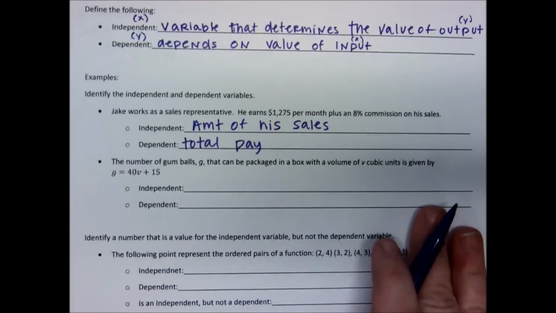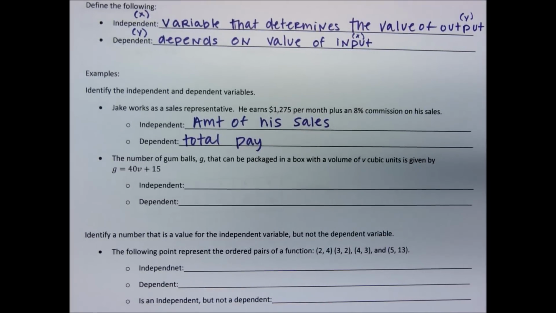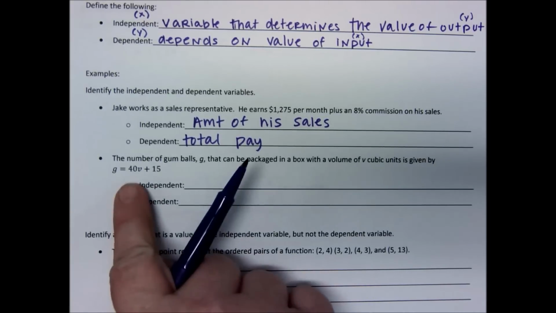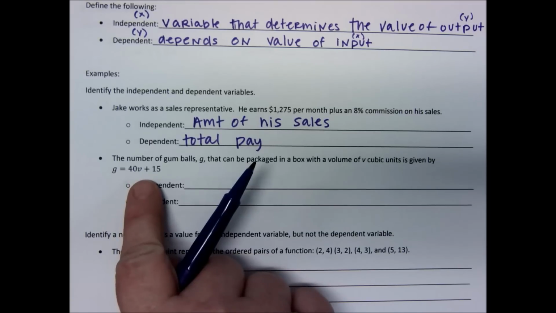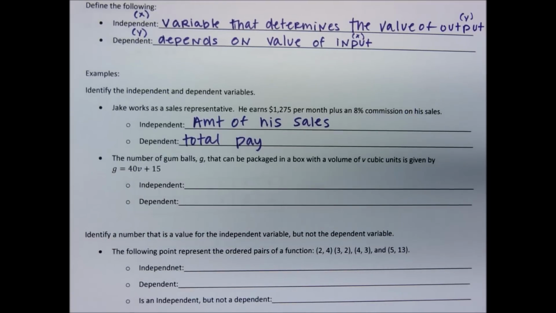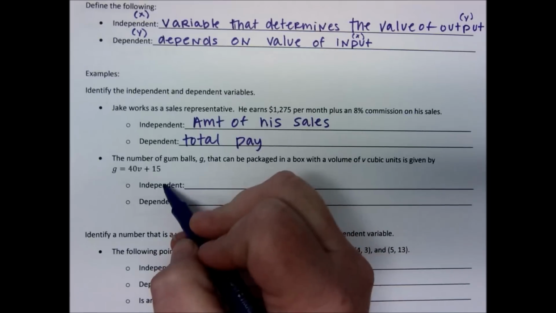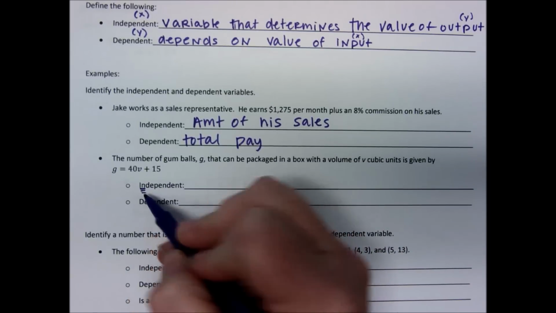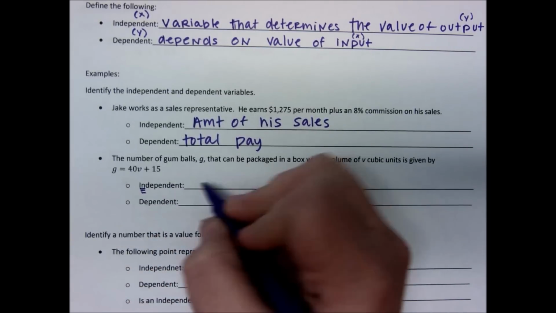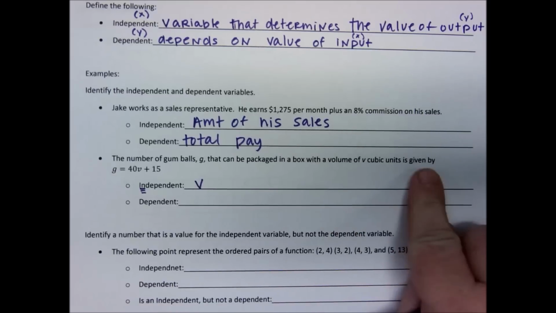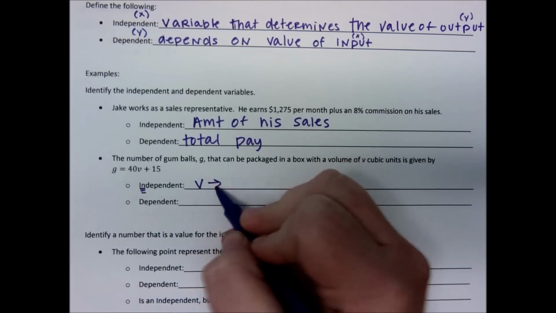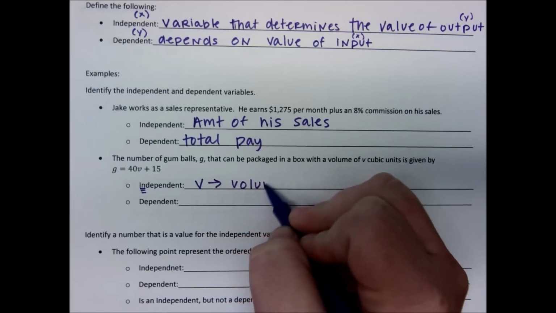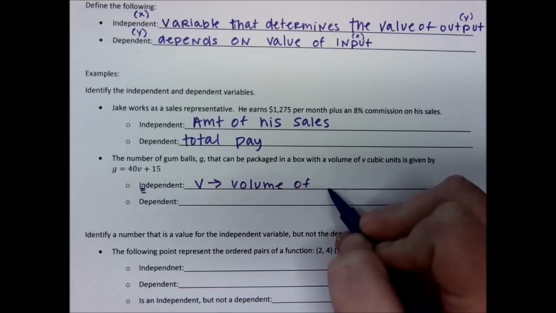Let's look at another example. The number of gumballs G that can be packaged in a box with the volume of V cubic units is given by the equation G is equal to 40V plus 15. So if I'm looking for the independent variable, I'm looking for what's inside the equation. Independent, inside the equation. So that letter would be V. And I know that V stands for the volume of the box that I'm talking about.